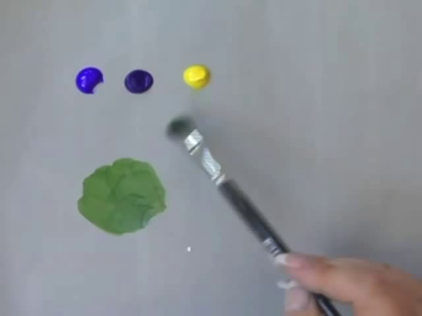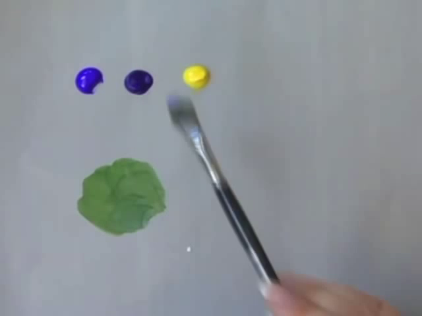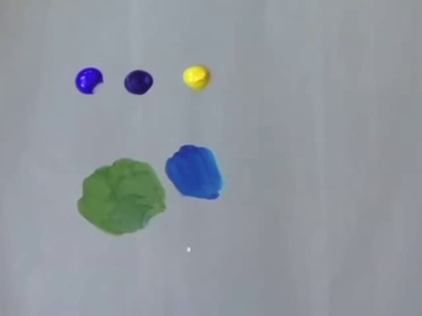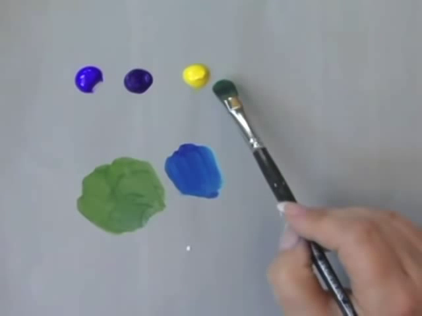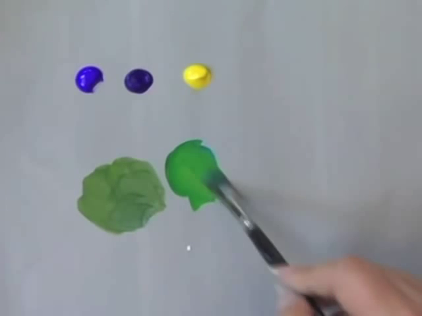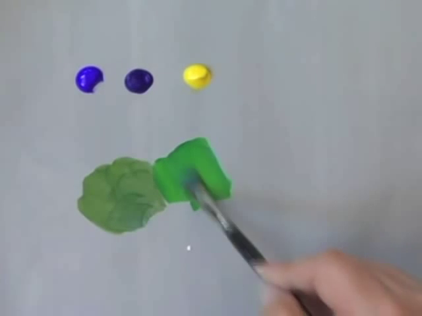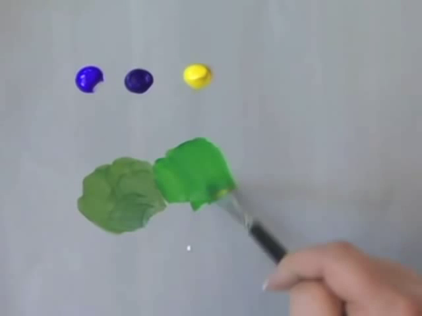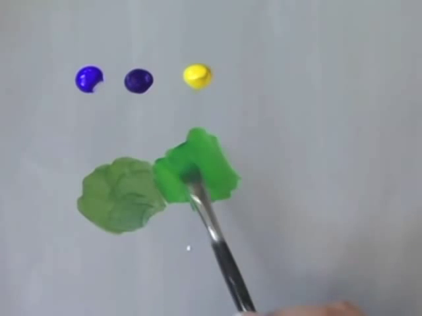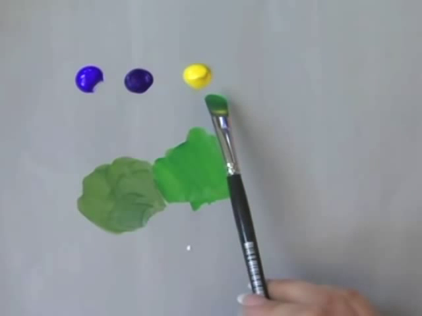Okay, now I'm going to take the phthalo. And the other thing I need to tell you is this phthalo blue is very strong. It's a very, very strong pigment. It has a lot of pigment in it. Take some yellow to that. Now look. Which one gives me a nicer, brighter green? Yep, it's the phthalo blue and the yellow.